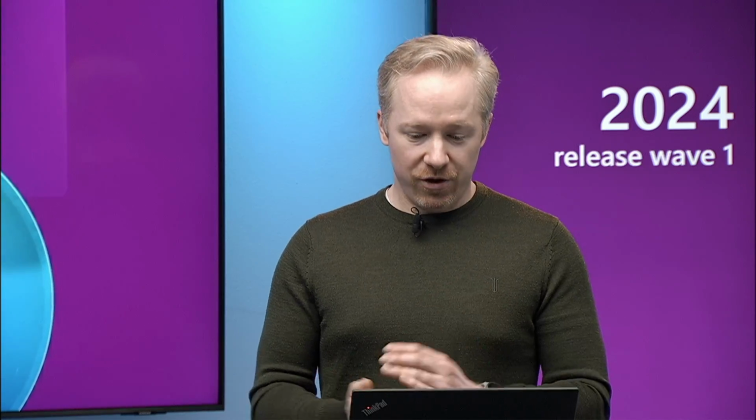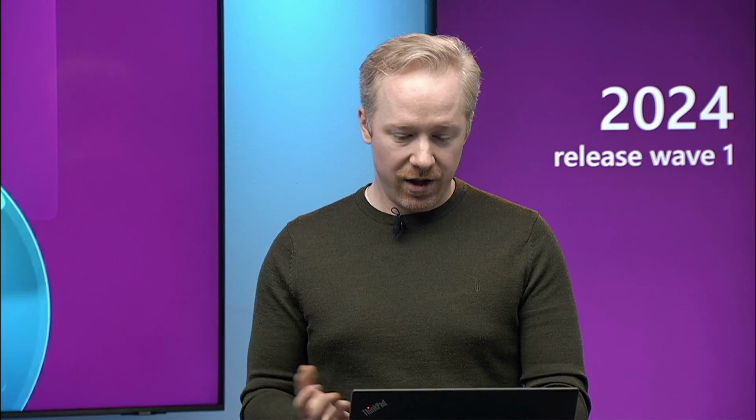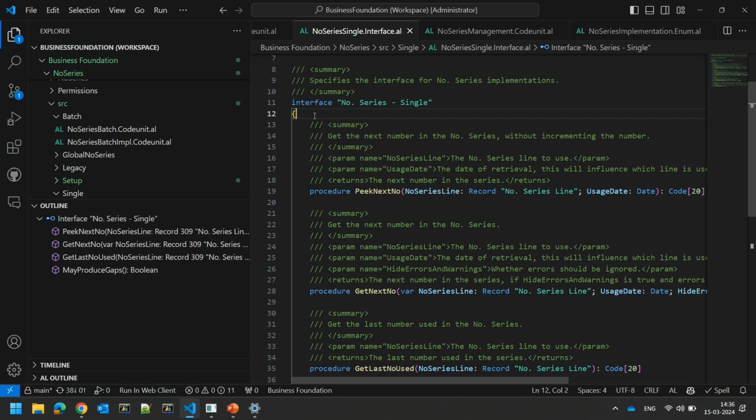So I've been talking a lot about the new API. So how does that actually look? Let's take a look over in VS Code and take a look at the code itself.